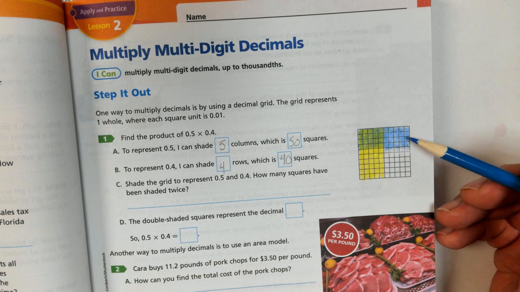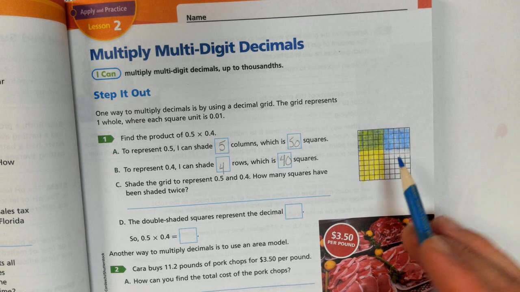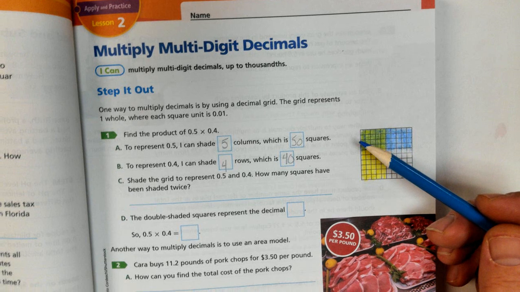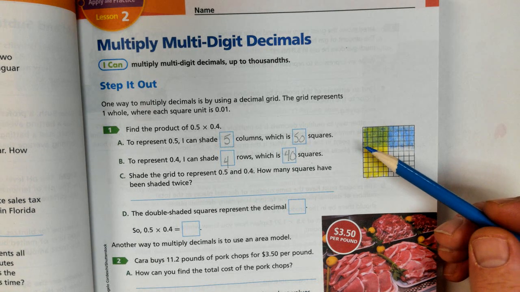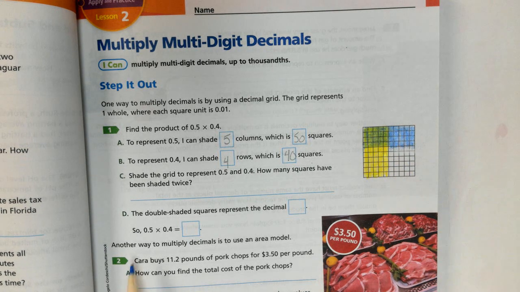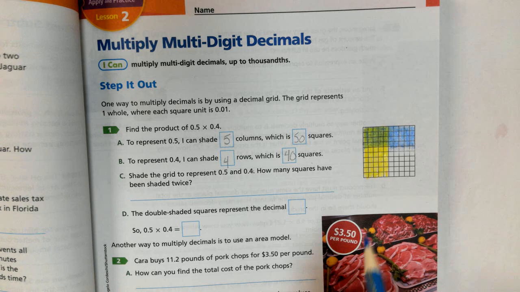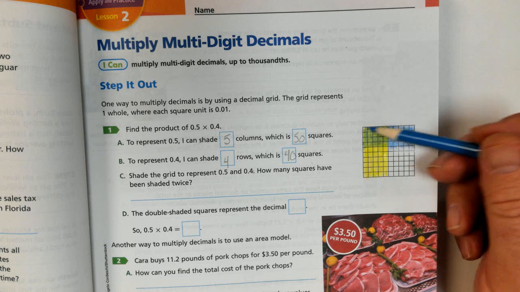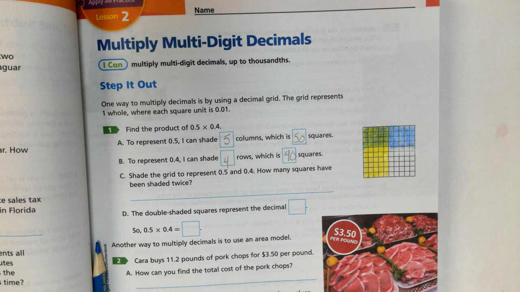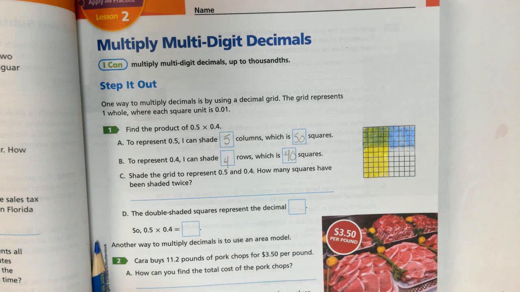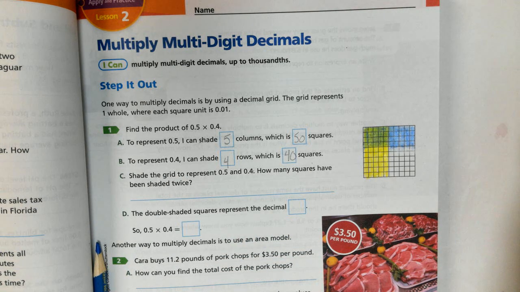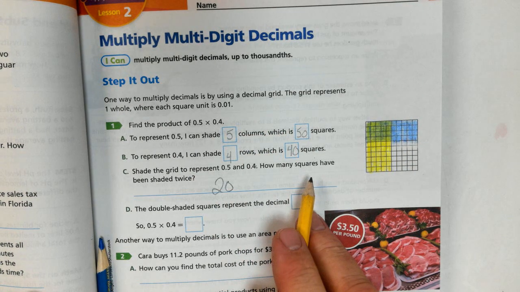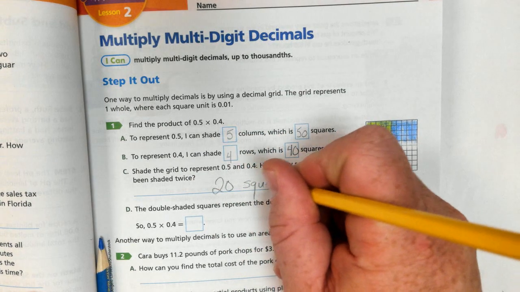The blue represents the part that was unshaded. The yellow down here represents the part that we had originally shaded. But this green section here is where both squares have been shaded. All the squares have been shaded twice. So how many squares have been shaded twice? Well, we've got a 4 by 5 green rectangle here. So that tells me that I've got 20 squares, right? Do you see all right with that pencil? Okay, so 20 squares have been shaded twice.